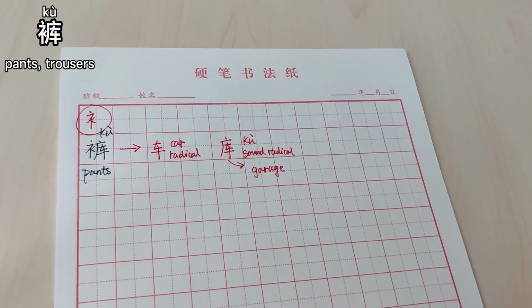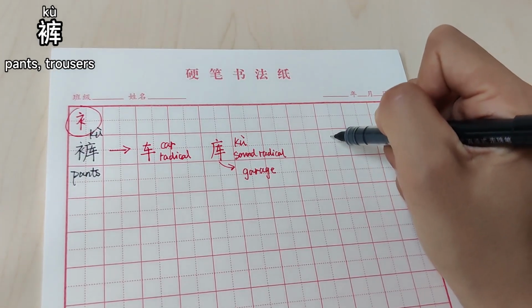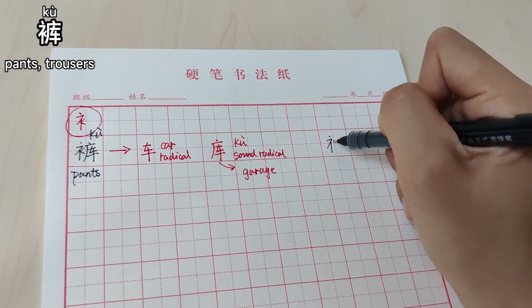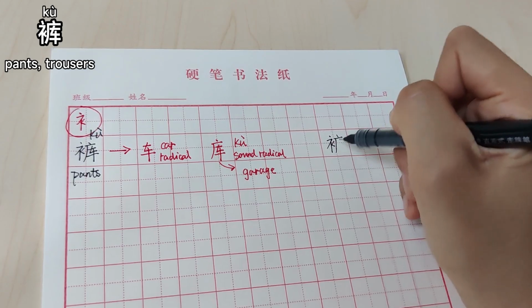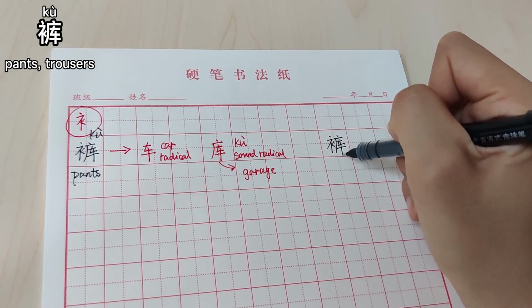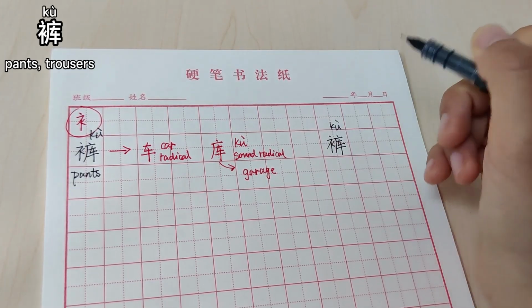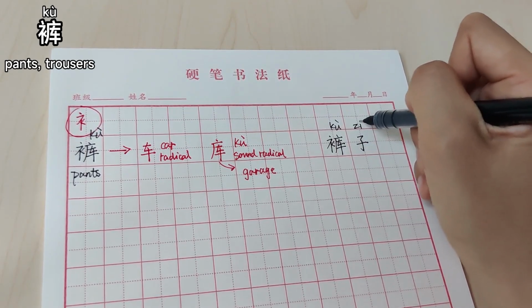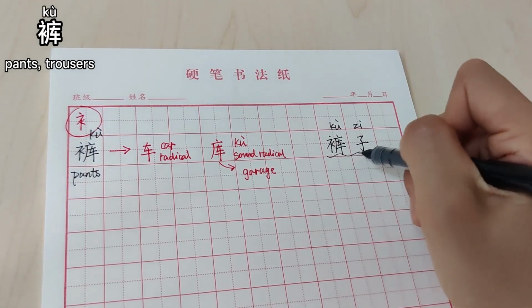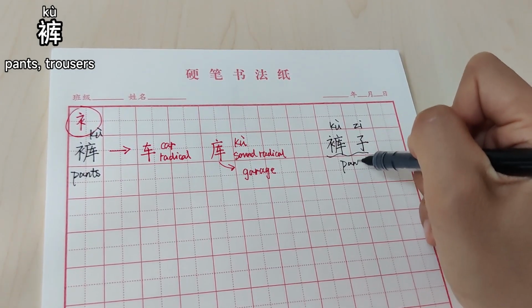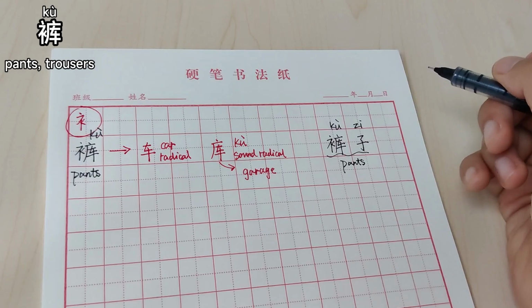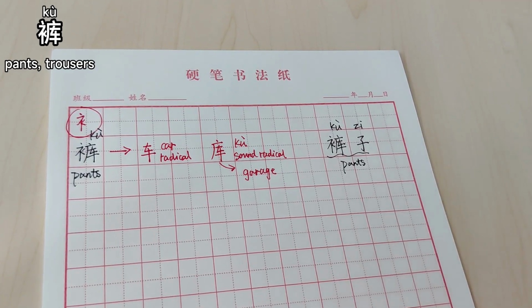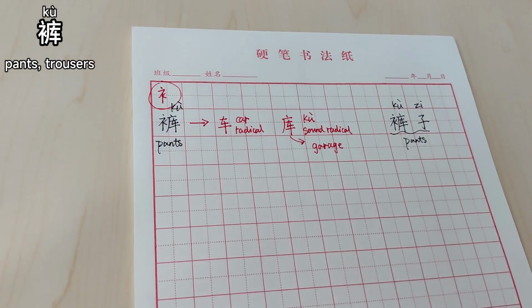So to say pants in general, we say裤子. 裤子, just pants in general. If you want to be more specific, you can say 长裤.